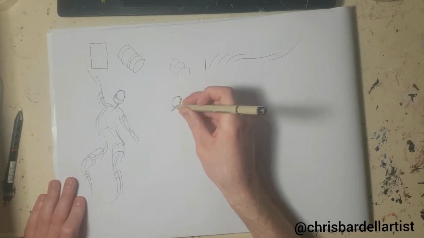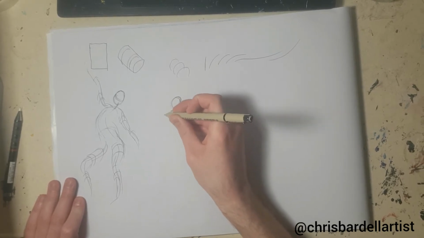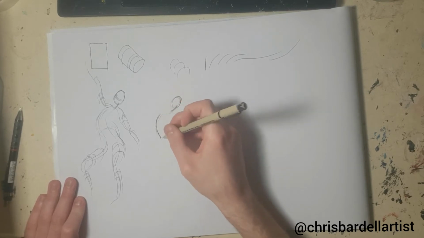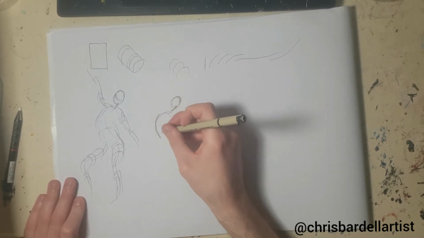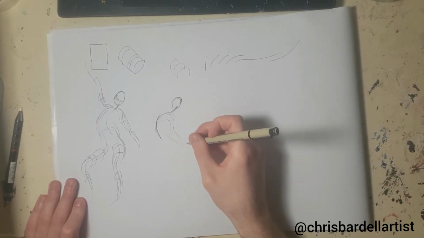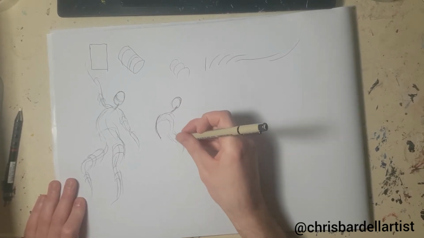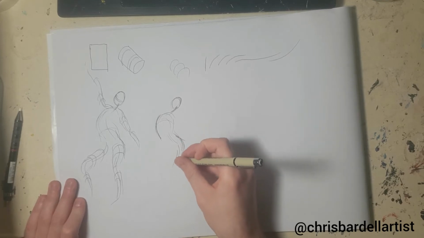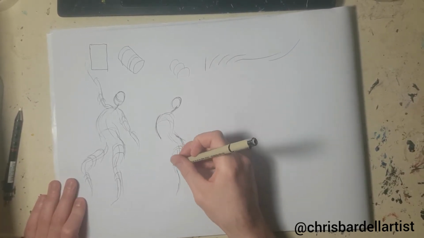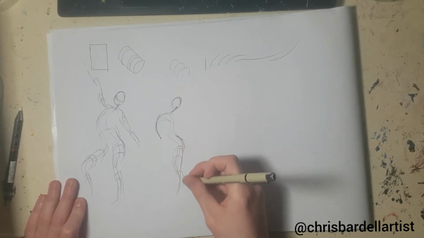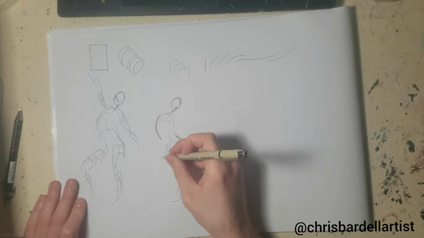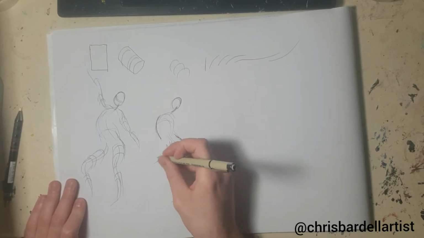So, seeing what way the head's tilted, the rib cage, and the wrapping lines, and the pelvis. Really feeling the movement of the leg coming out.